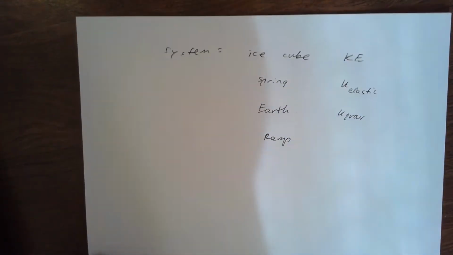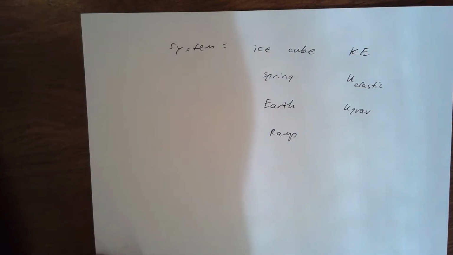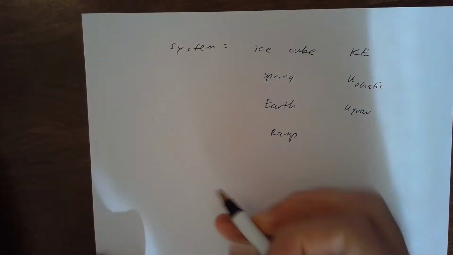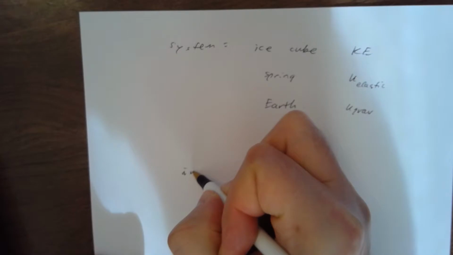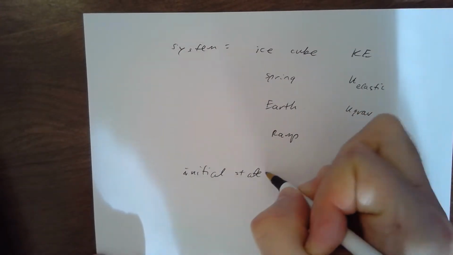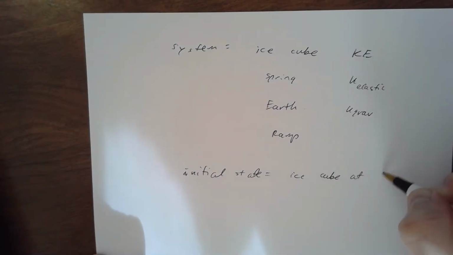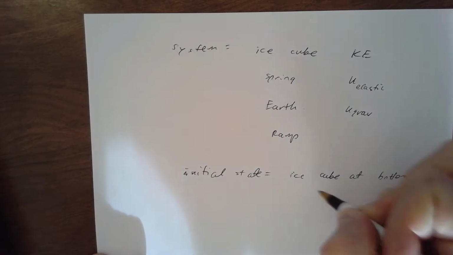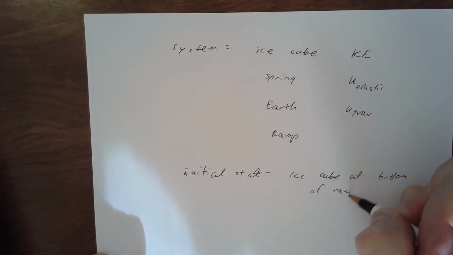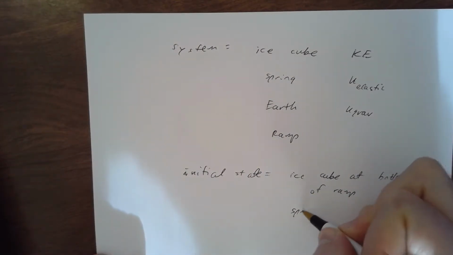Alright, we also want to be clear about the state of the system at the beginning and end of the problem. So I'll just make a note here. The initial state, we have an ice cube at the bottom of the hill, call it a ramp. We have a spring that's compressed.